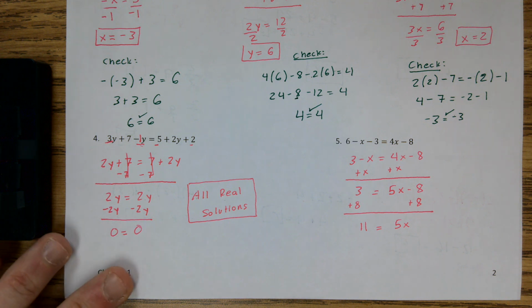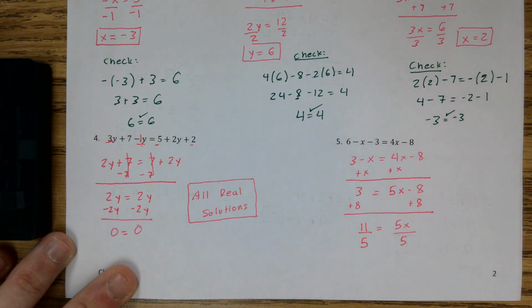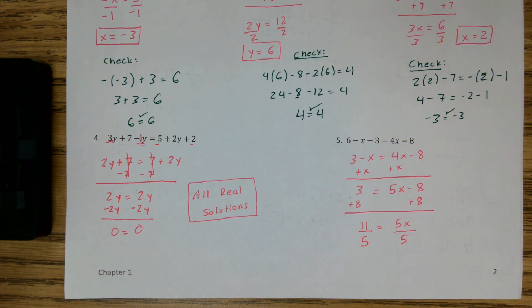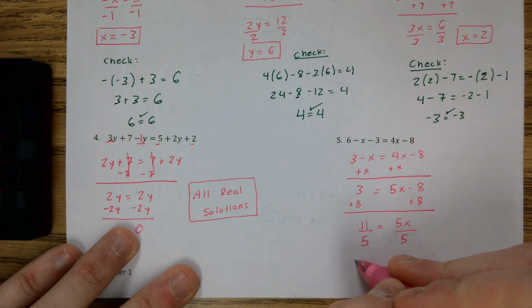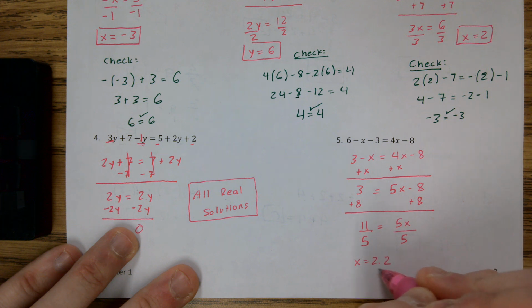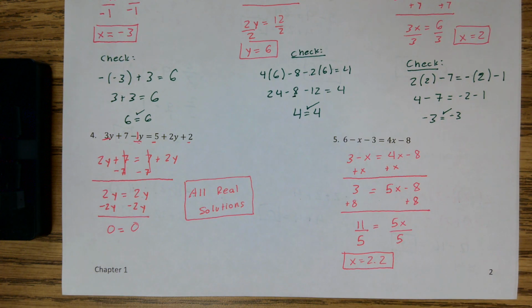And then the last thing I'm going to do is divide by 5. All right? And again, if you want to leave that as a fraction, you can totally do so. 11 divided by 5. If you don't remember, you're just putting it in your calculator. That's going to give you roughly an answer of 2.2. Okay? So that answer of 2.2 you can plug back into your solution.